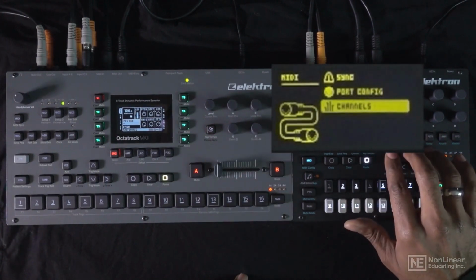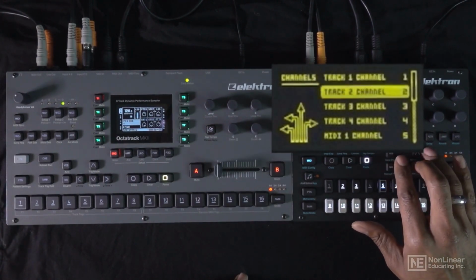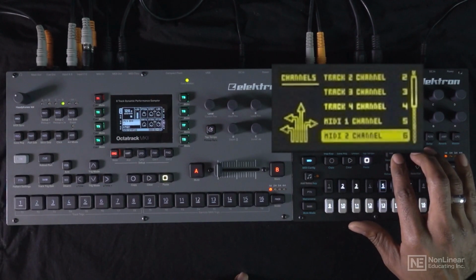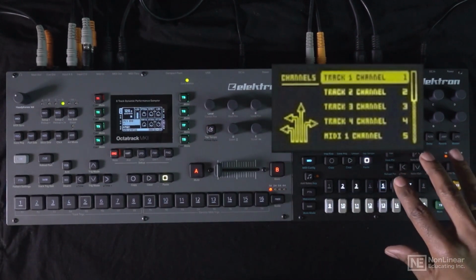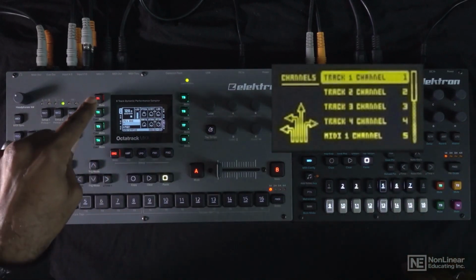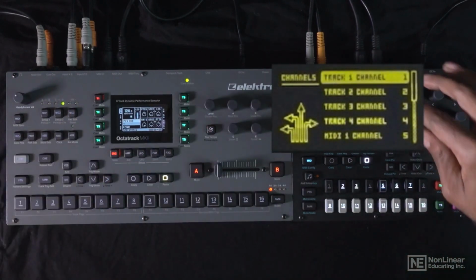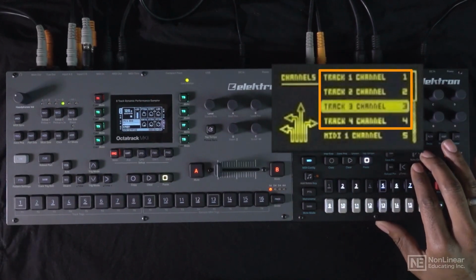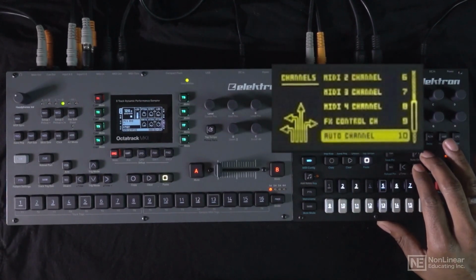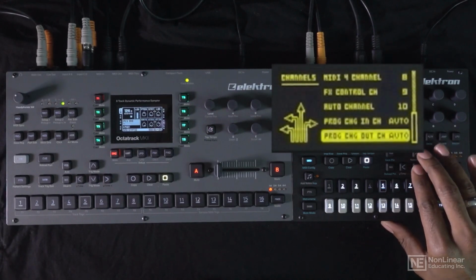MIDI channels, I want to go here to make sure that the program change receive channel is the proper one. Also, when I want to control the tracks from the Digitone with the Octatrack, I have to make sure that I set these to the appropriate channel. So I see track 1 is MIDI channel 1. Track 2 is channel 2. Okay, simple enough.